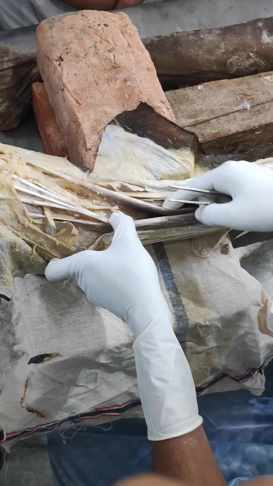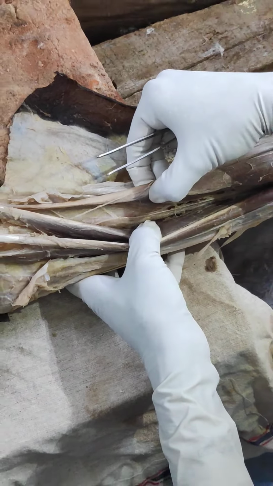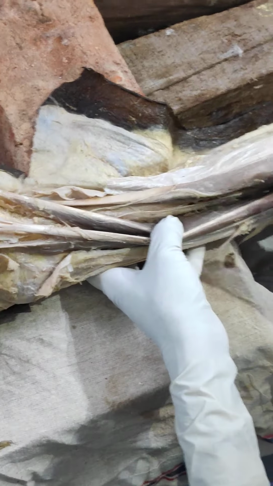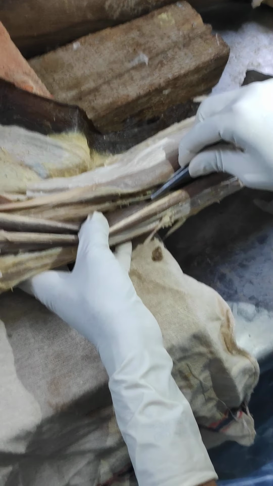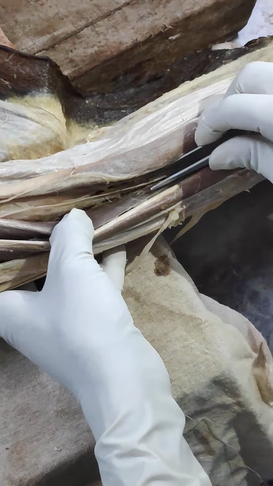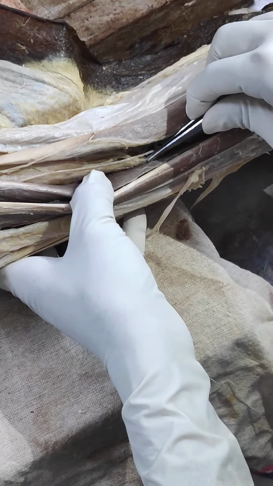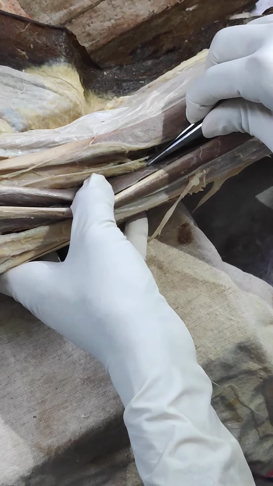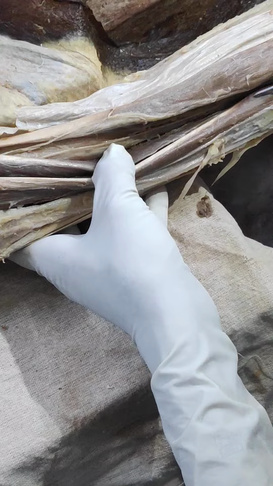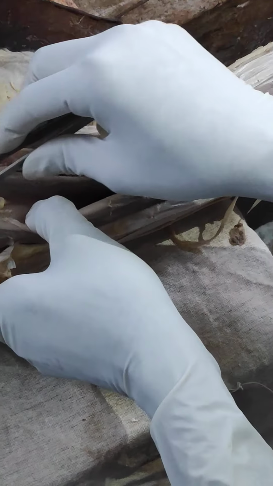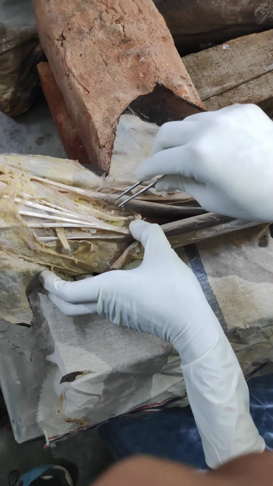If you again expose this region between the tibialis anterior and extensor hallucis, you can see this is the deep peroneal nerve, and this is the anterior tibial artery with venae comitantes. The anterior tibial artery is going so deep, and there it is exposed like that. So there it is, the peroneal nerve with the anterior tibial artery.